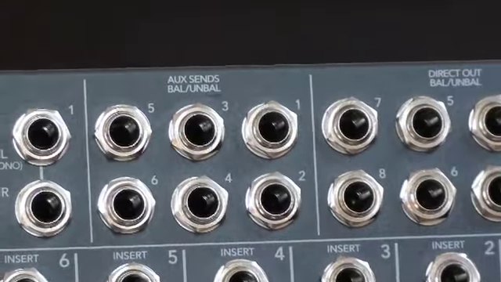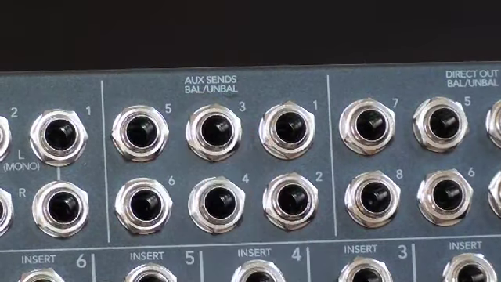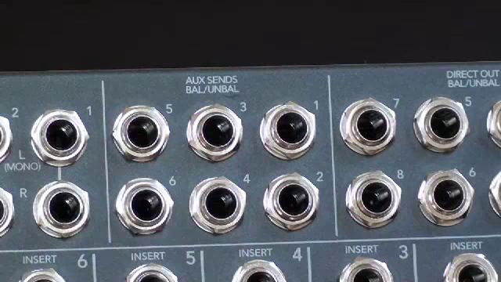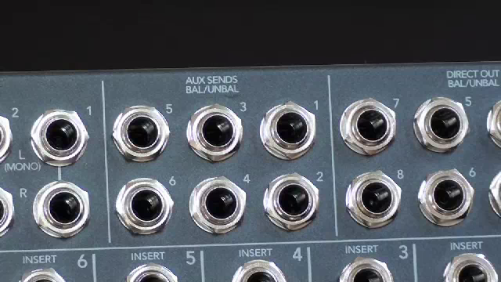Next to that, we have the aux sends. As I mentioned, even though there are 4 aux send knobs on each channel, aux sends 3 and 4 can be shifted to aux sends 5 and 6. So you can actually run 6 different aux sends simultaneously with this console.